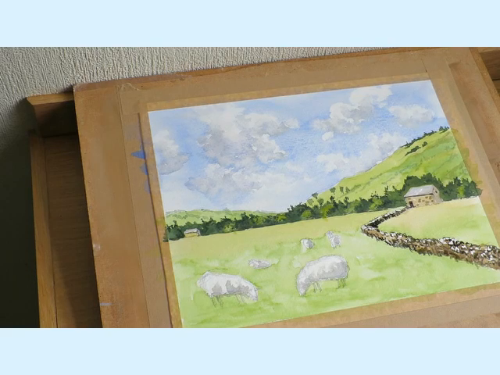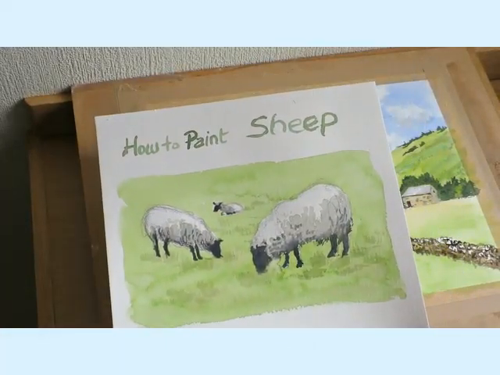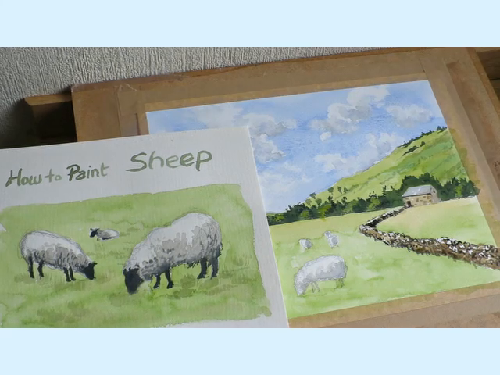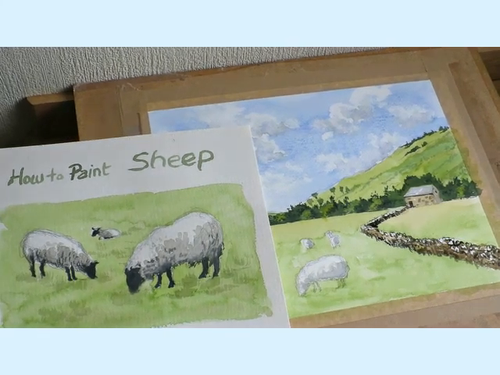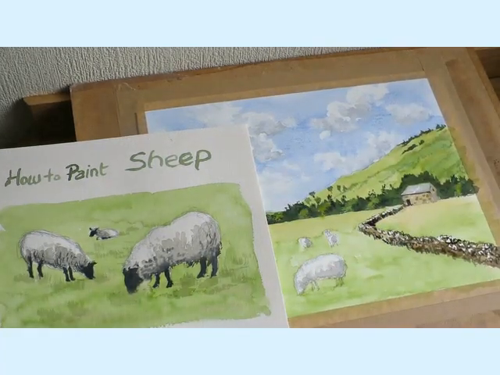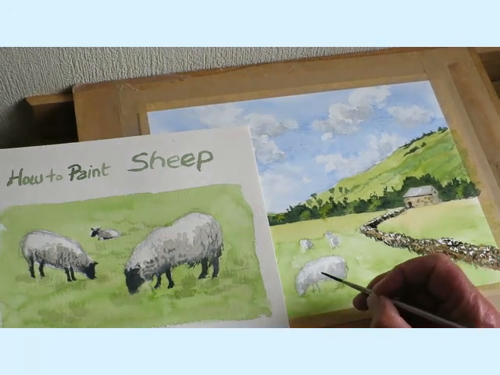Right, now we have the shape to do, and a little refresher. There's the sheep that we had. So I might just leave that there so you can see what we're going to do. Try and just get this to look like this now. So I need to get a dark colour, Payne's grey again, for the legs and the face.